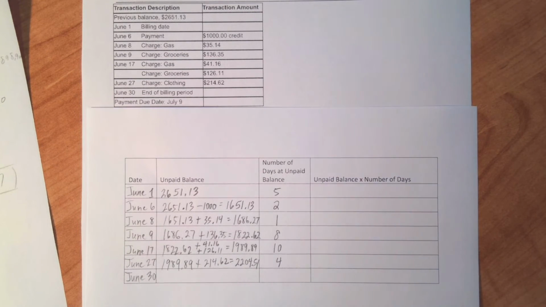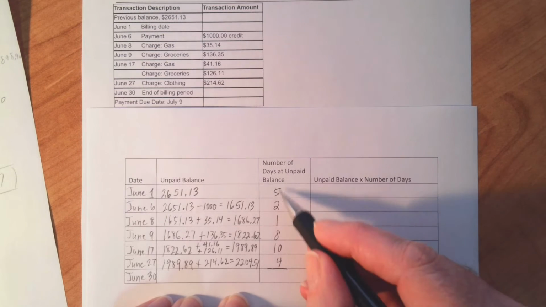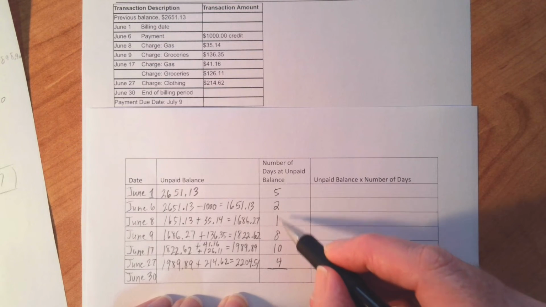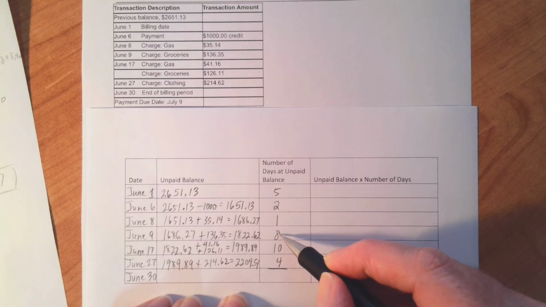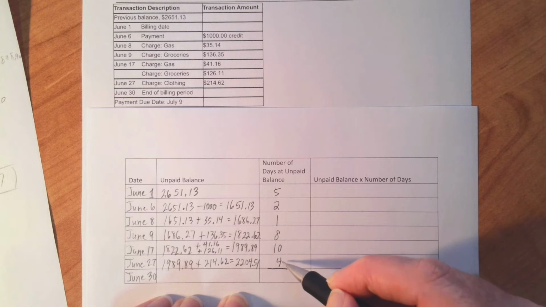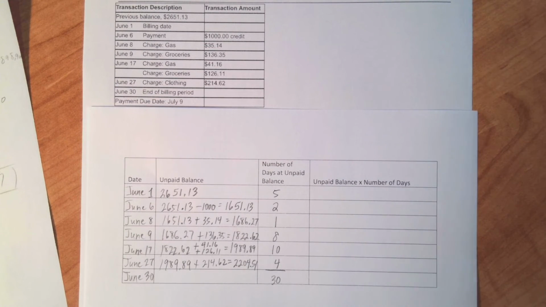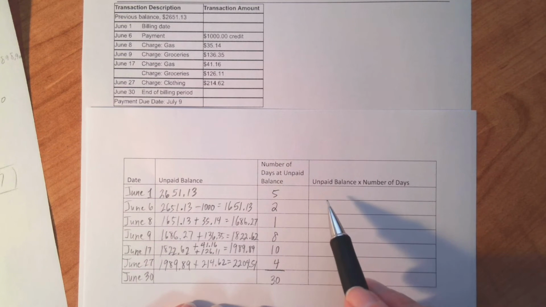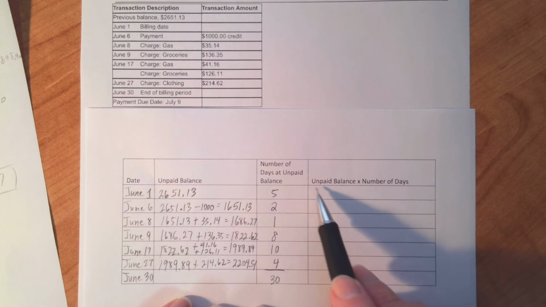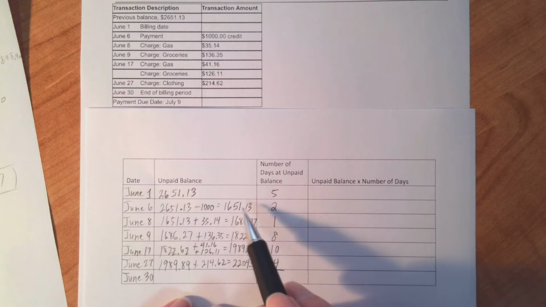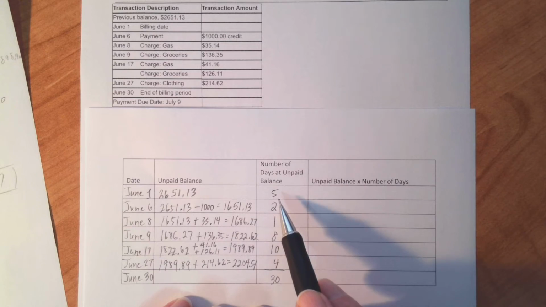Now you want to make sure that you've got 30 days. You can double check this: 5, 7, 8, and another 8 is 16, and 10 is 26, and 4 does give you 30. If you did your work correctly, it should always add up to the number of days in the month. If there's 31 days in the month, make sure it adds up to 31. Basically, we're going to multiply these two numbers.